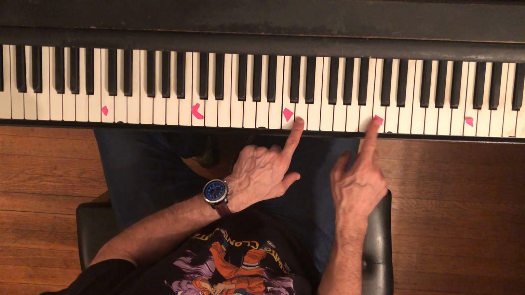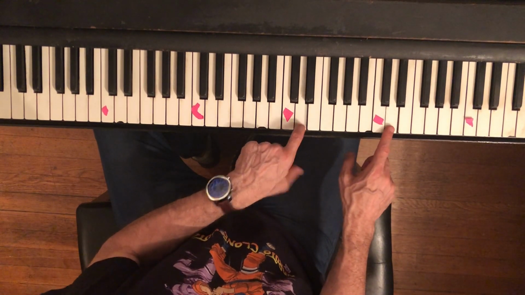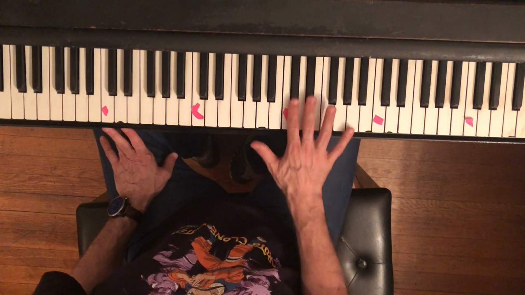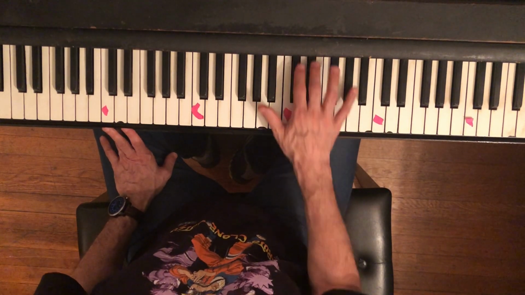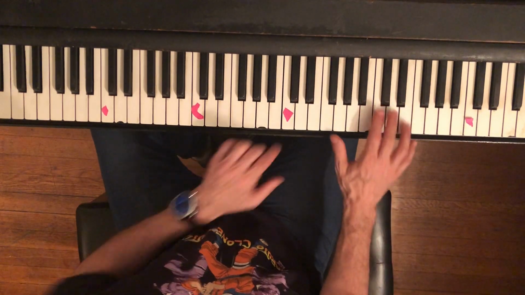Remember, it's always the one up from the C, because it's D, C, D. And D is even an easier note to find because it's right between the two. We should have started with D maybe. It's right between the two black ones, always.